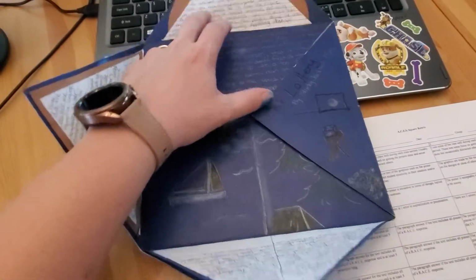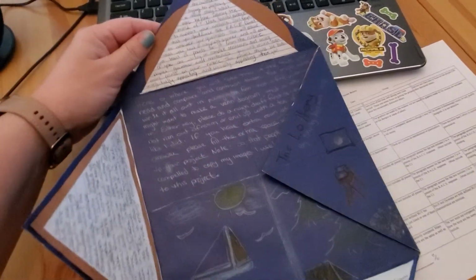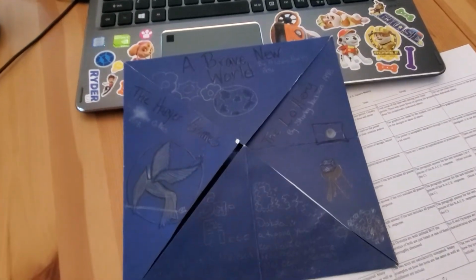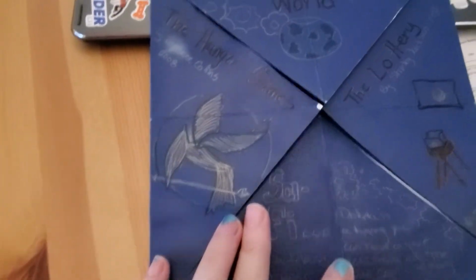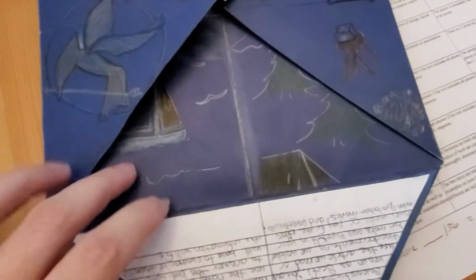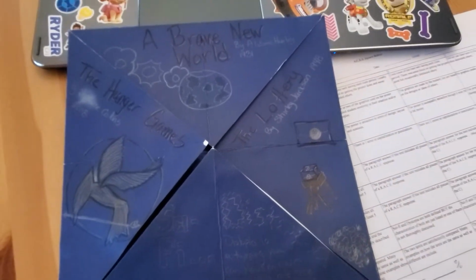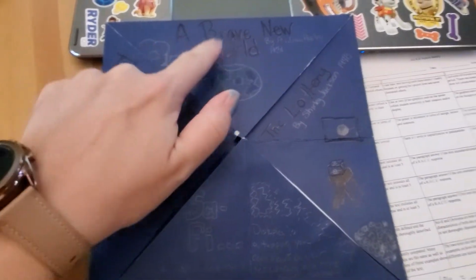You're going to make it on some nicer cardstock paper. Mine's on blue. It made it a little bit difficult to write on. I ended up using a lot of pencil and some crayons, I believe, in order to make it visible. But anyhow, it's going to end up being very cool. There are going to be 4 flaps.